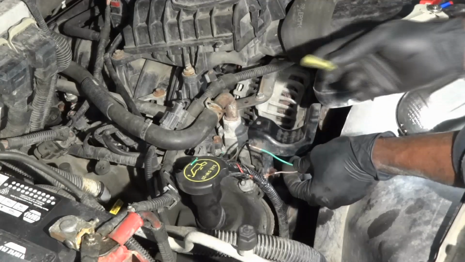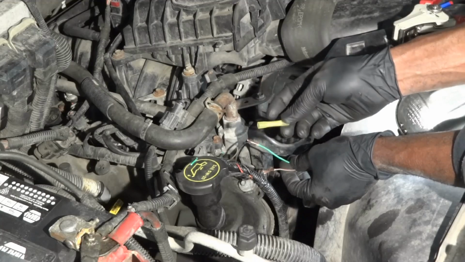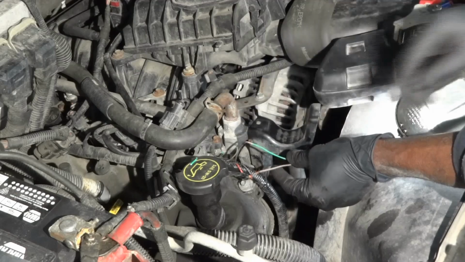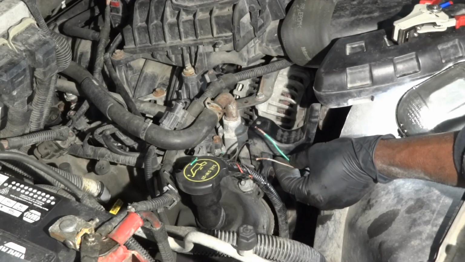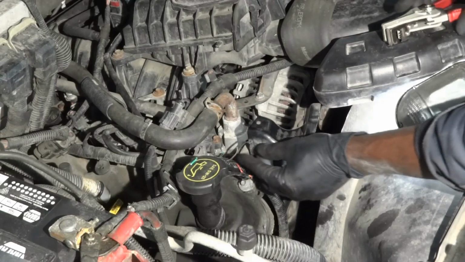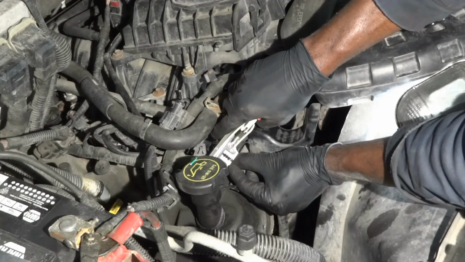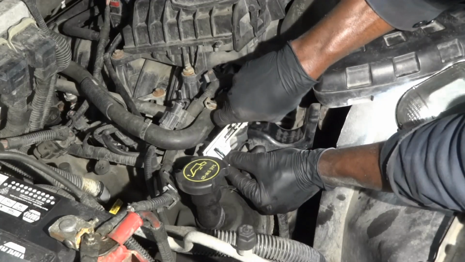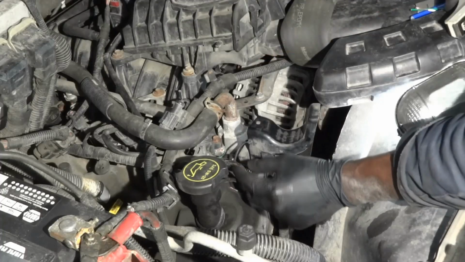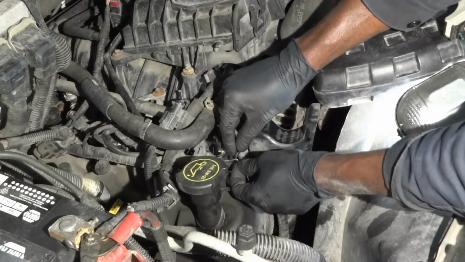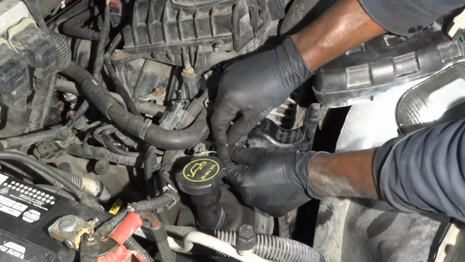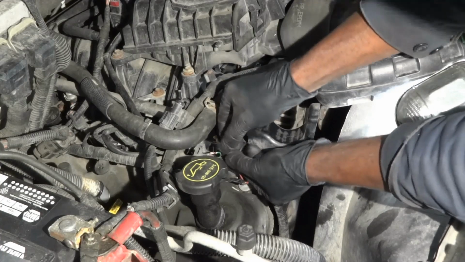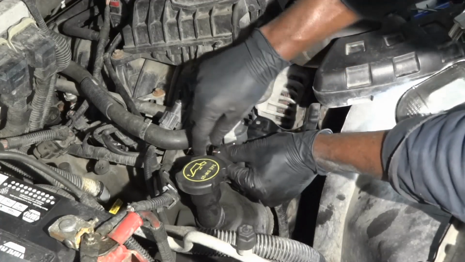Okay, so I don't feel like soldering these wires. I'm just gonna use these butt connectors and I'm pretty sure we should be good to go after we connect all these wires with these butt connectors. Okay, so I'm gonna strip the wires on the harness side. So right there. I hope the camera is picking this up, so I hope you guys can see what I'm doing.